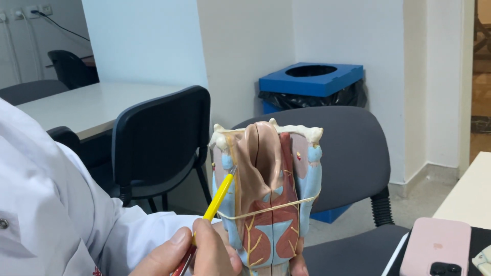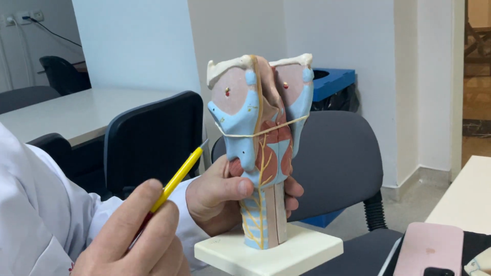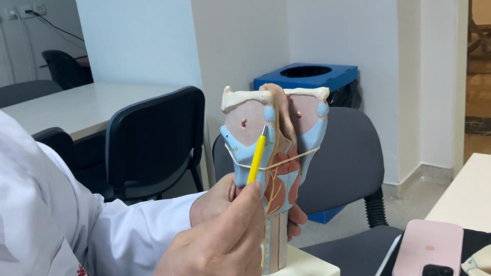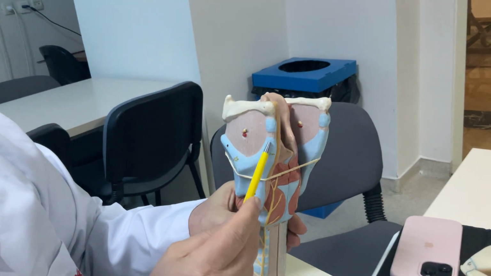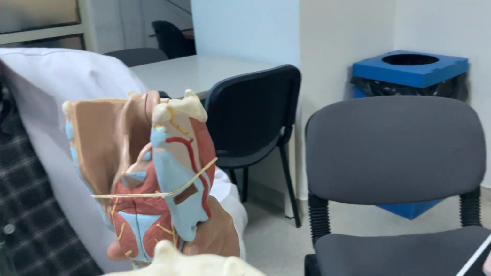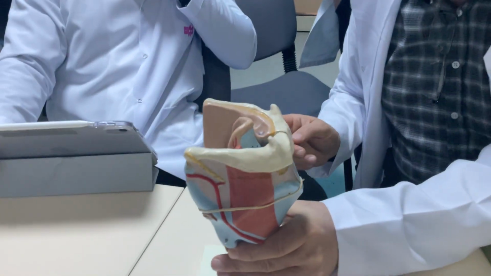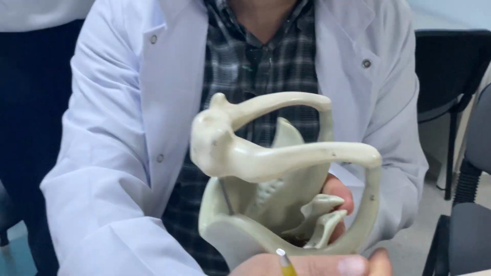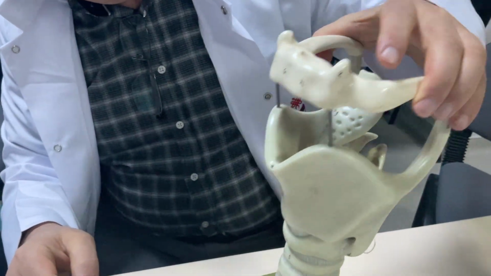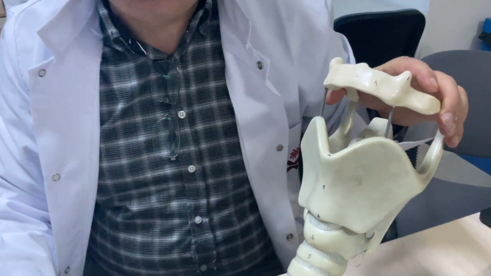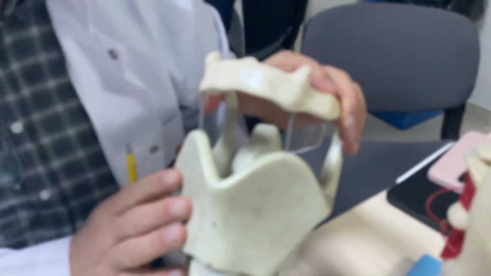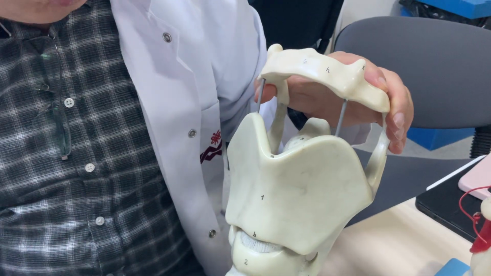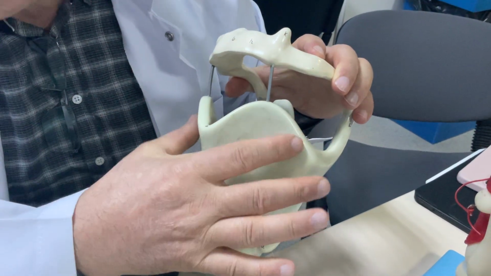They are found in the lateral thyrohyoid ligament. Okay, now let's go through each of the laryngeal cartilages. The largest one is the thyroid cartilage. Thyroid cartilage consists of 2 quadrangular laminae.